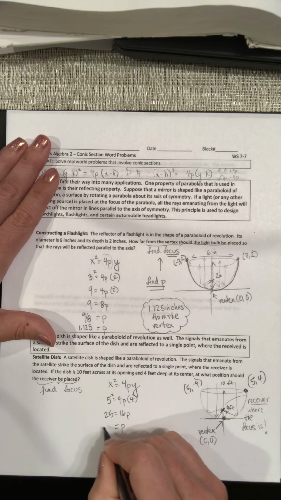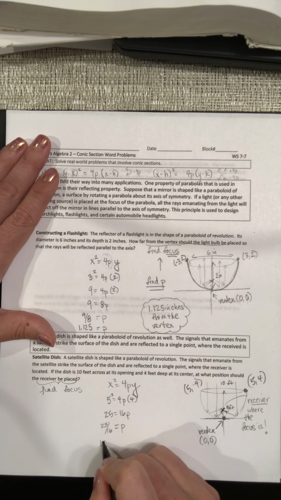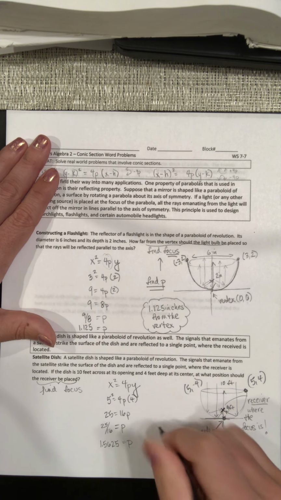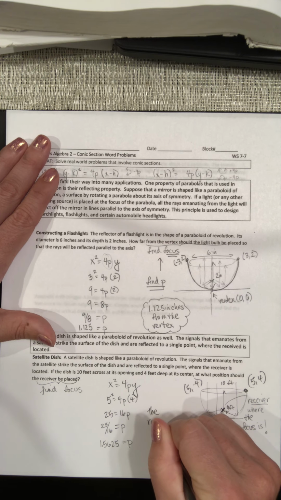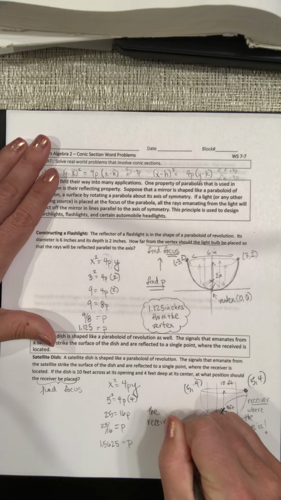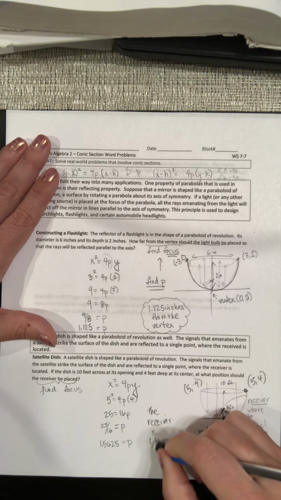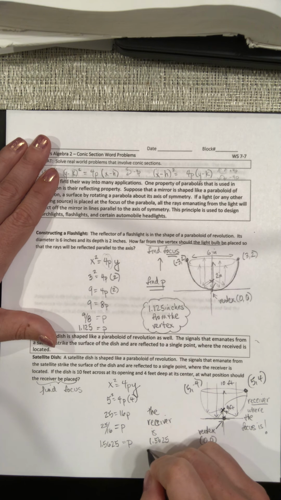So p is 25/16, which as a decimal is 1.5625. Okay, so the receiver is going to be 1.5625 inches.